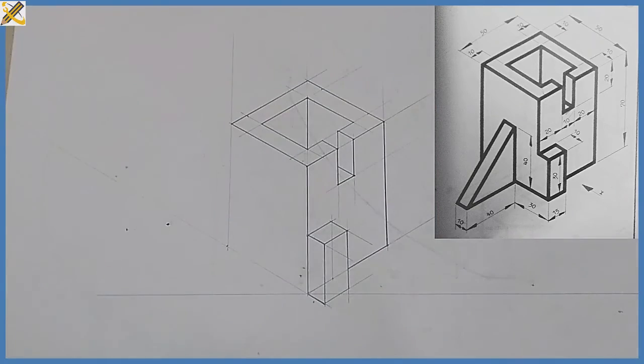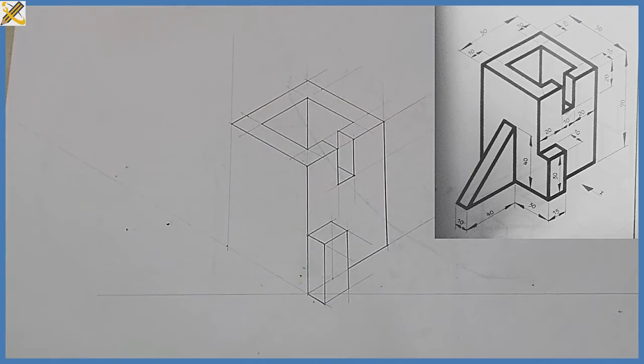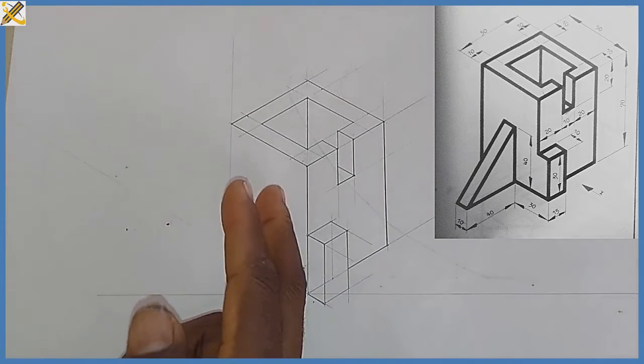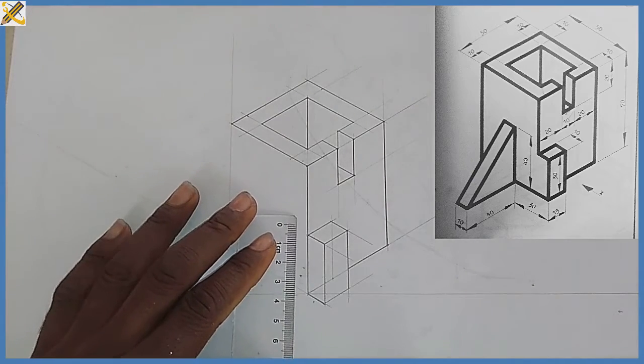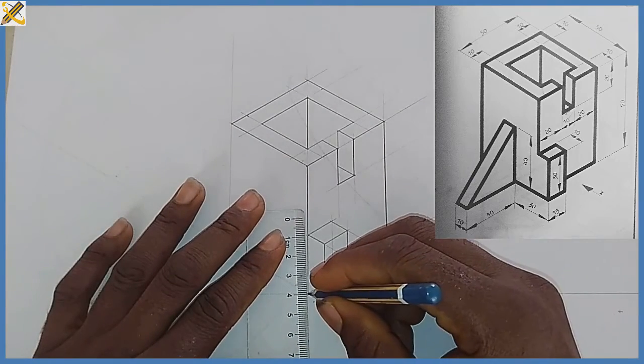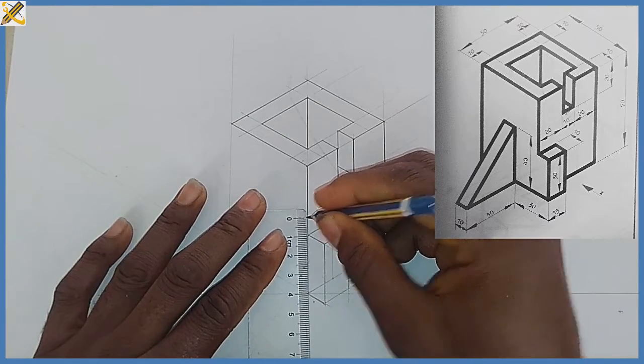Okay, so now where do we need to complete? We need to complete this area here. So right here we have a V-shaped object coming out here. Right here we have an extension coming out this way. All right, and the height of that extension is mark of 40. So from this area I measure mark of 40, which is it over there.